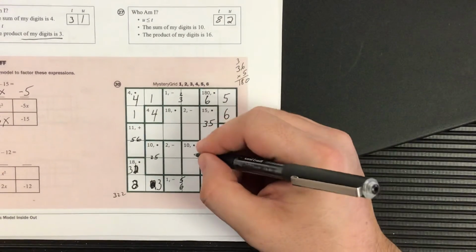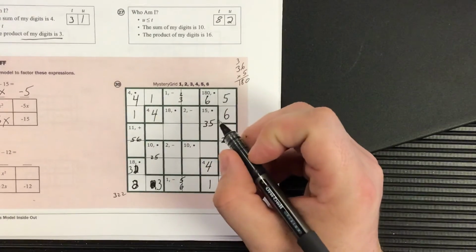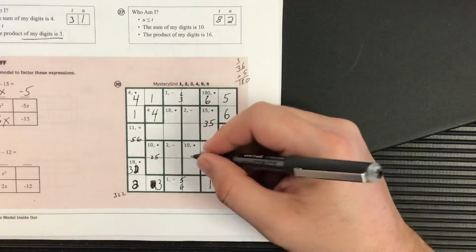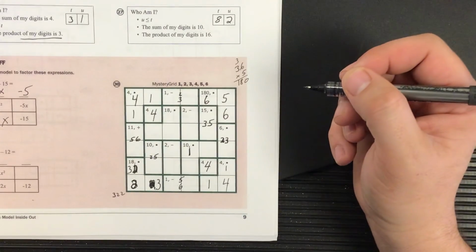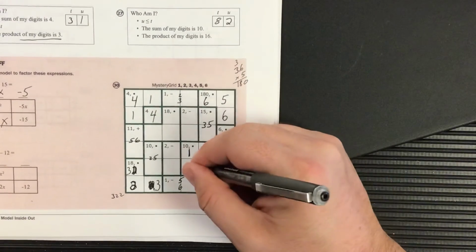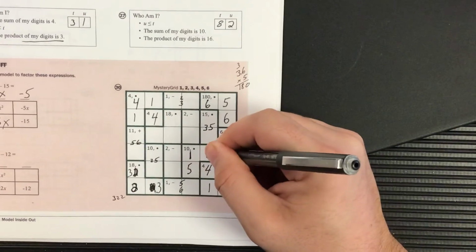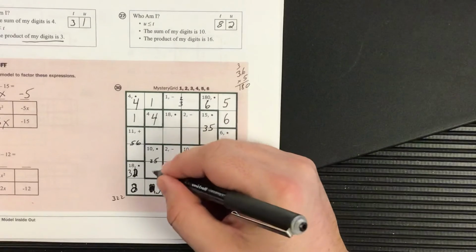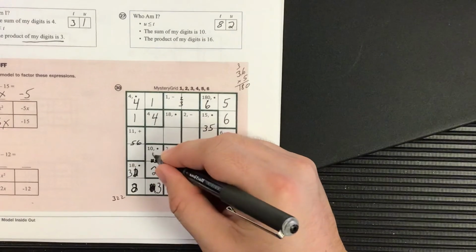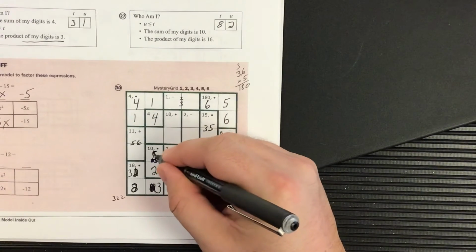What gives you 10? 5, 2, 1? Yeah. So there's a 1 here, so 1 has to go here. Oh, I did that wrong too. There'll be a 5 here, so 5 has to go here, 2 here. Which means this has to be a 2. Yeah. This has to be a 5. There we go. Now we're rolling.